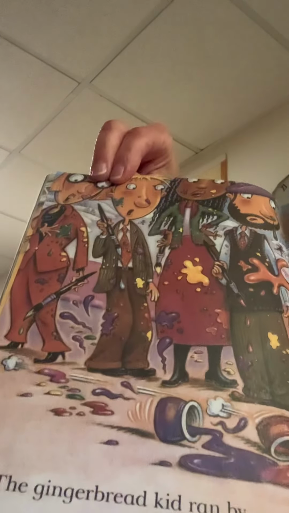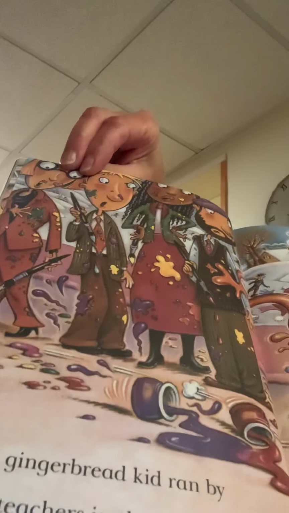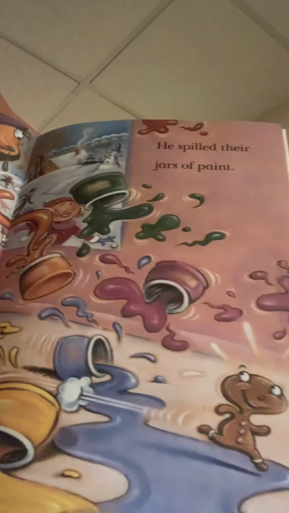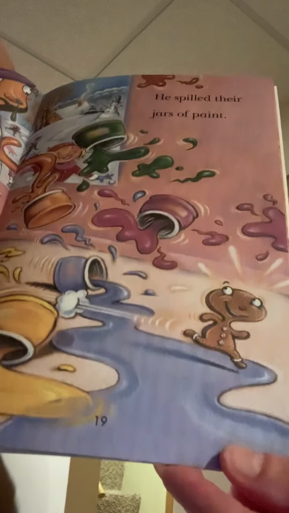The gingerbread kid ran by 4 teachers in the hall. Oh, things are starting to look kind of messy, aren't they? He spilled their jars of paint. Oh, that gingerbread man. I think he's going to be in trouble.